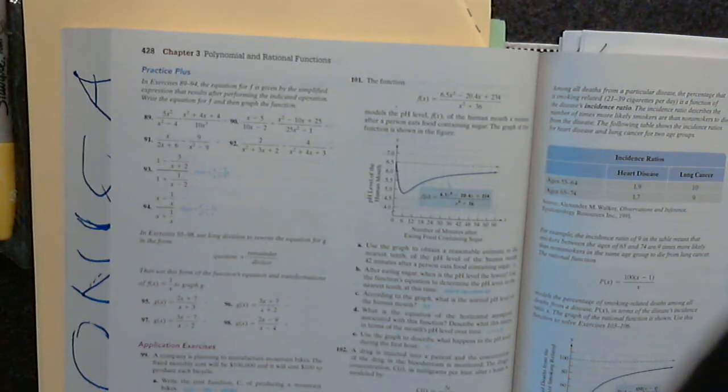So the left parenthesis for the top, 6.5x squared minus 20.4x plus 234. Close the parenthesis, divide, open a parenthesis, x squared, I think it's plus 36, yes, plus 36. We do not have to graph it. We're not asked to graph it. I just wanted you to see how we have to put it in the graphing calculator and just confirm with the graph.